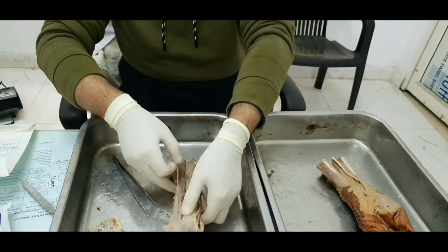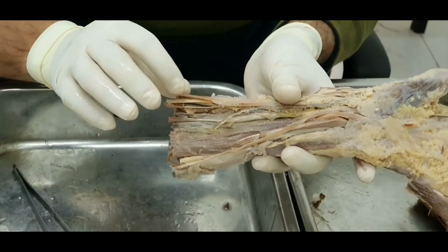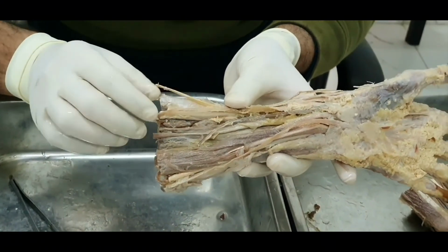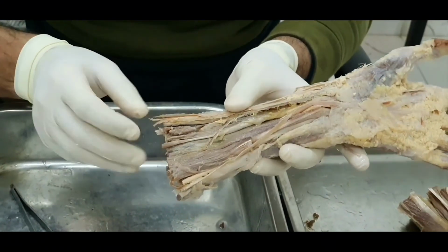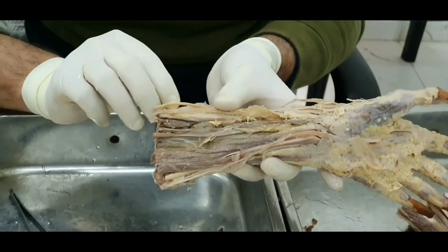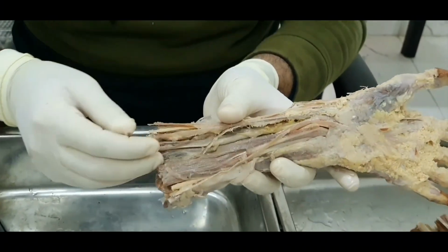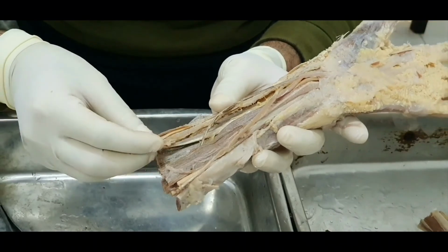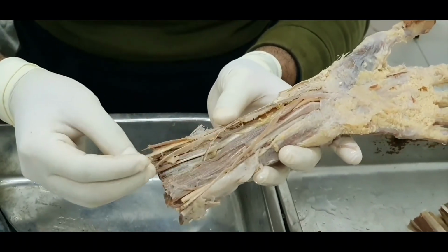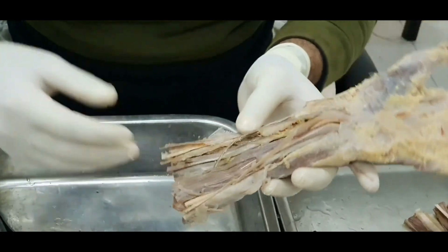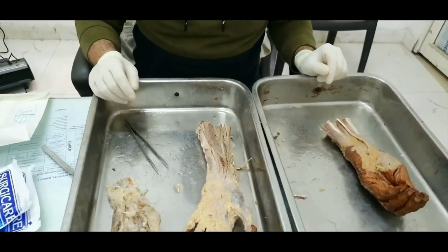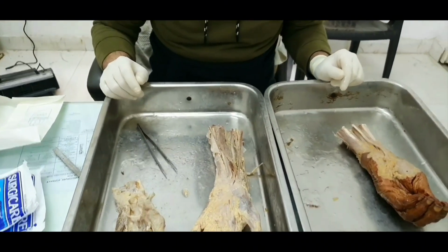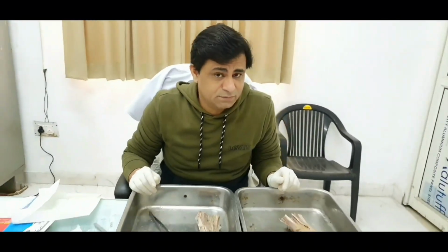Got it? So here, when I am reflecting this brachioradialis, you find the radial nerve, which is lateral, and along with that you see the radial artery. So the radial nerve and radial artery, both of them you'll find here. The artery will be medial, the nerve will be lateral. So that was about the structures in the front of the wrist passing under the retinaculum.